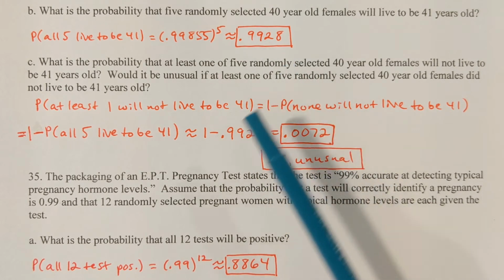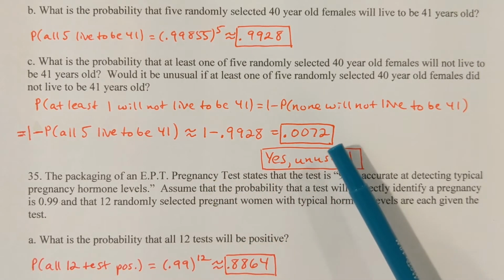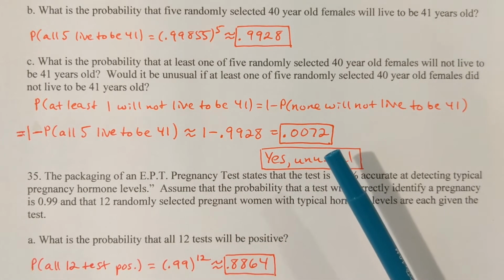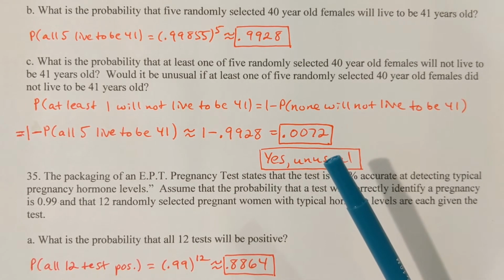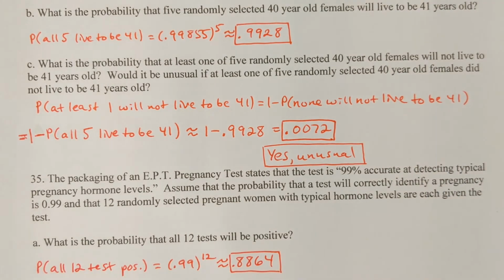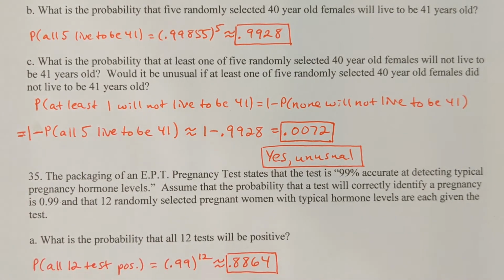That was a rounded decimal, so of course I'd want to use the approximation sign. There is roughly about a 0.72% chance that at least one of the 5 would not live to be 41. Okay, that would be unusual since the probability is very small. It's likely that all 5 would live to be 41 is what we would take away from that.